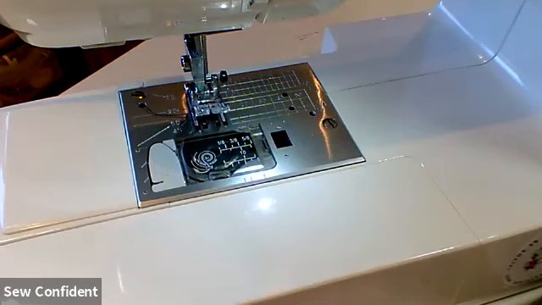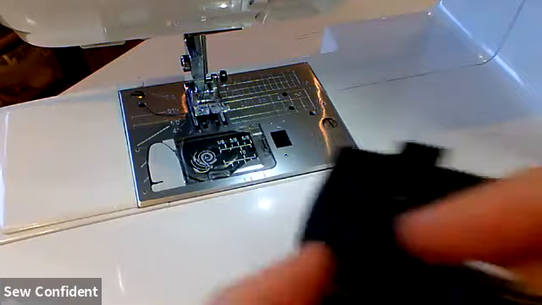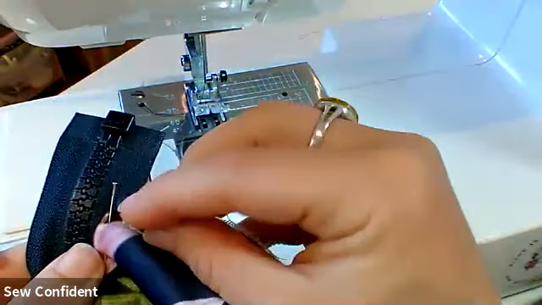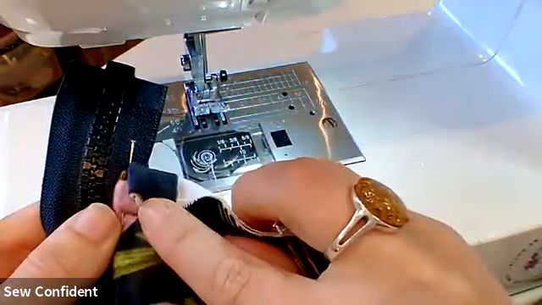Jenny, how far away from the end of the zip did you say to stop? Just your seam allowance, so 1/2 inch or 1.5 centimeters. So like that much.